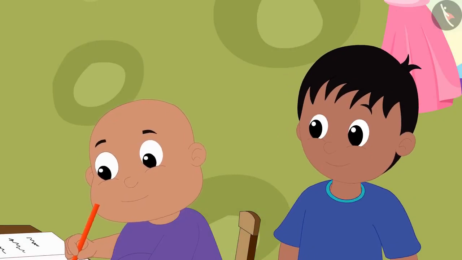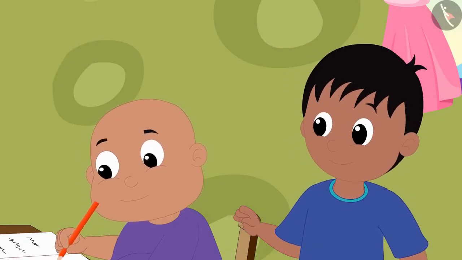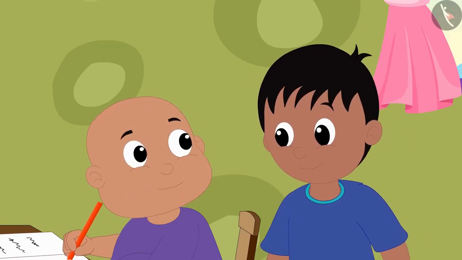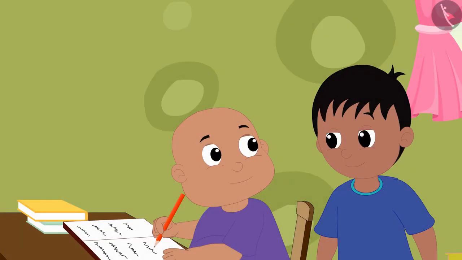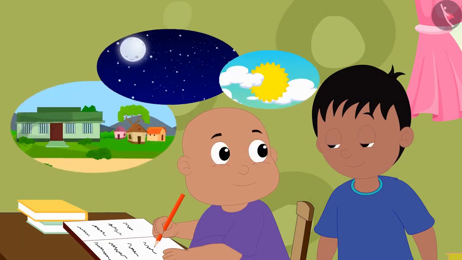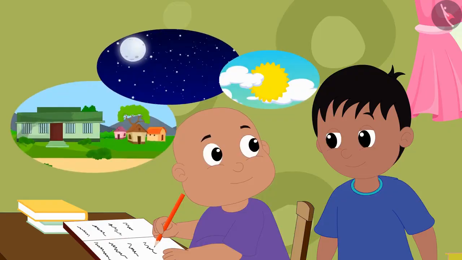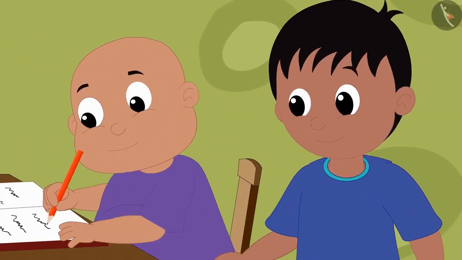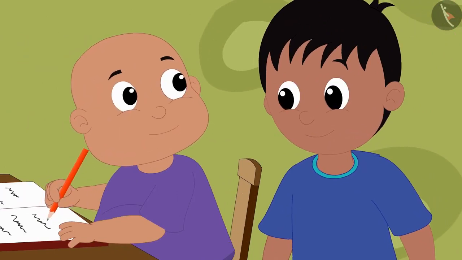When Raju asked him what he has been writing in that diary for so long, then Bablu told him that he is writing about the tasks he does through the day in that diary. Raju got excited. He asked Bablu to read what he has written in his diary.